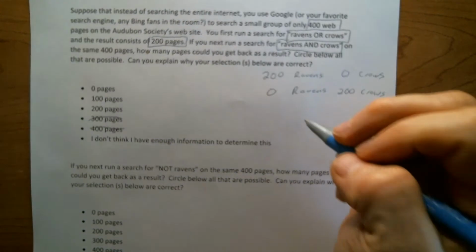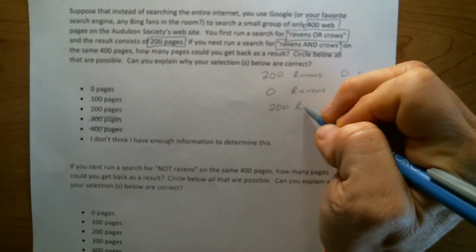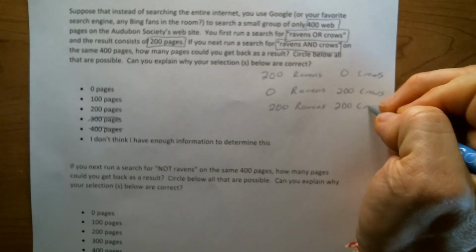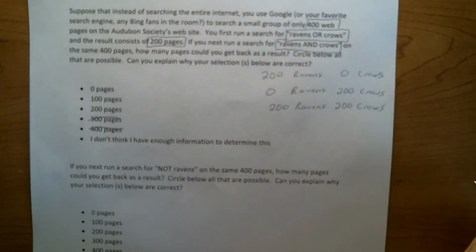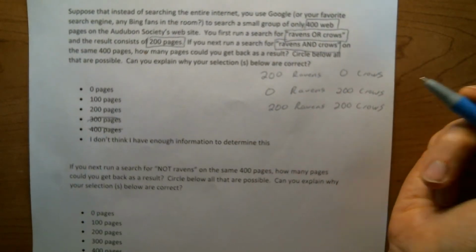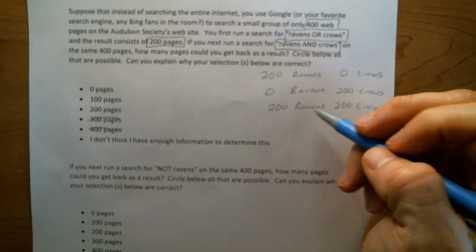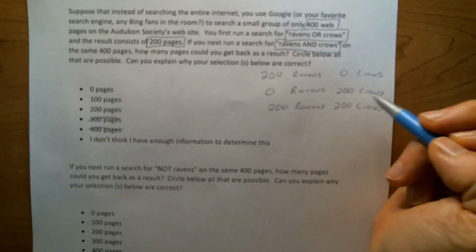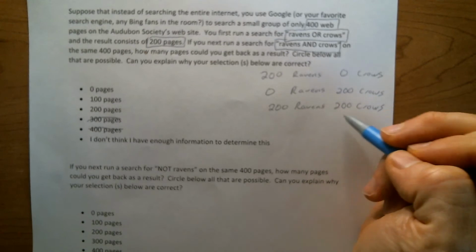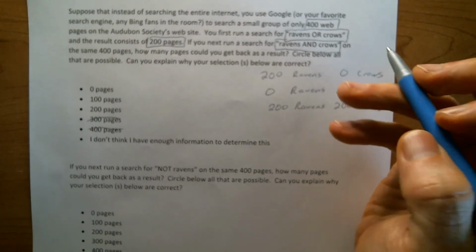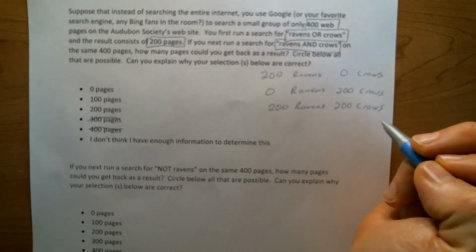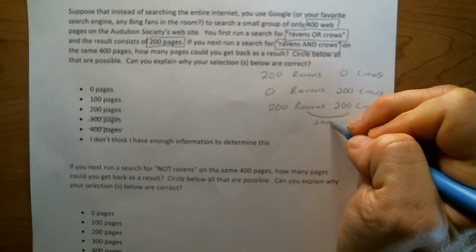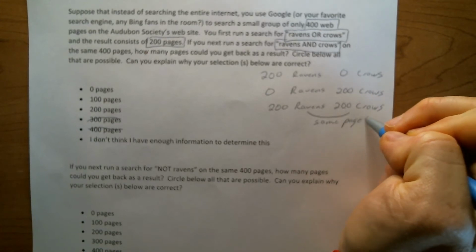It could be 200 ravens, and on those same 200 pages, the word crow also appears. And then almost any other combination that works out in this manner where you have 200 pages in total that have ravens or crows. So this right here isn't saying 400 pages in total. This is saying that 200 pages have the word ravens, 200 pages have the word crows, and it must be that they are the same pages.